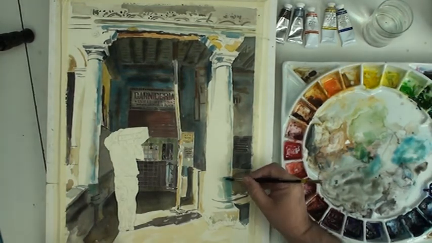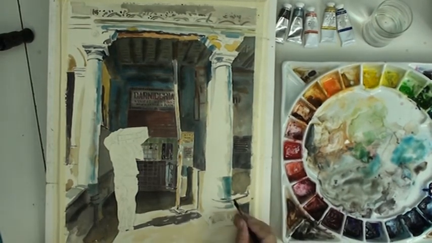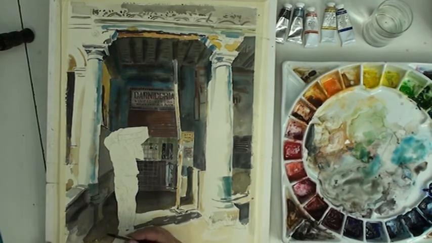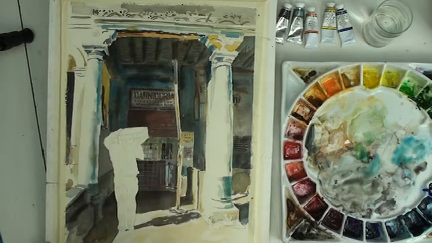Bringing a little more color down into here now at the base, near the base. This just gives a little more interest and weight to the columns themselves.